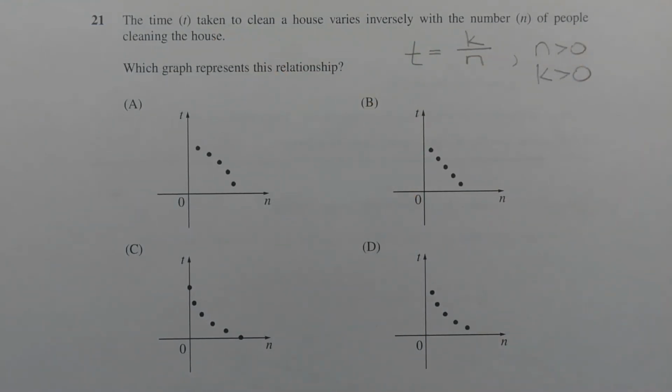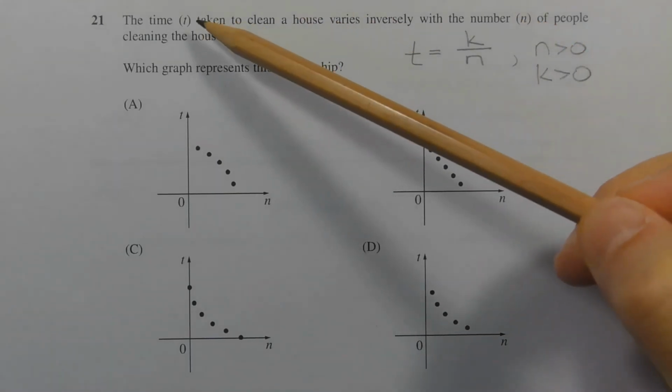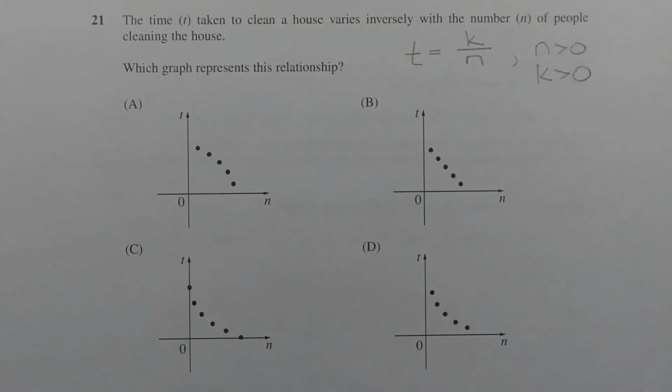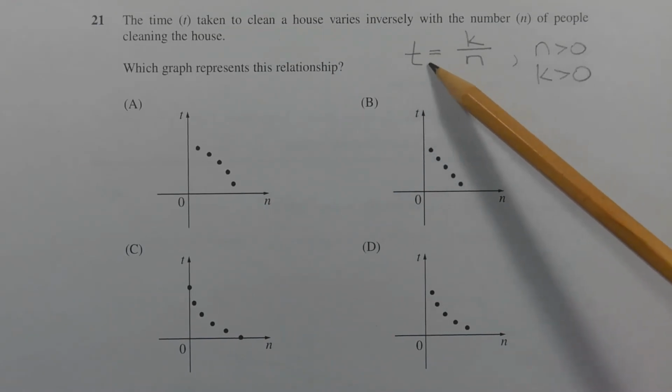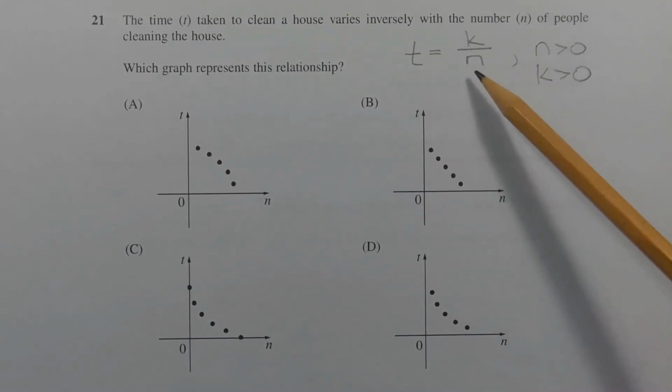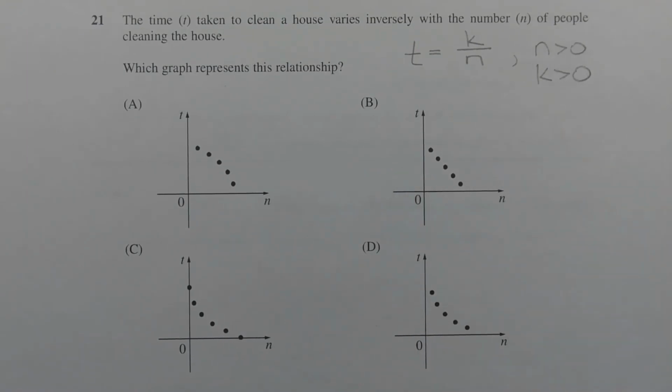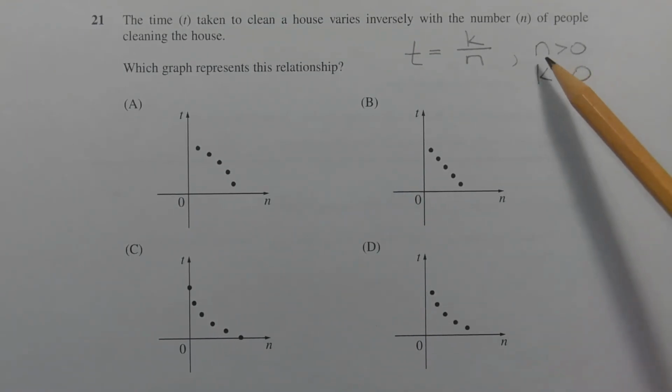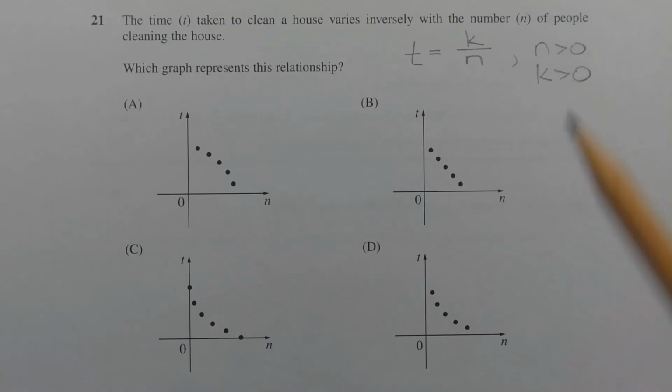What this means is, the more people that are allocated to clean the house, the less time it should take to clean the house. So the bigger the n, the smaller the t. And the relationship will look something like this. t is equal to k over n, where t represents time and n represents the number of people allocated to clean the house. Now, n is an integer greater than 0, n can't equal 0.